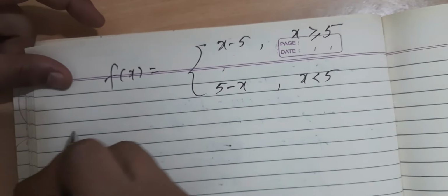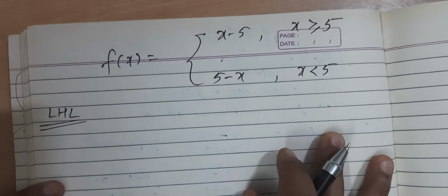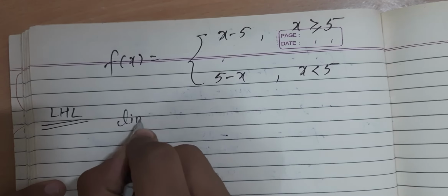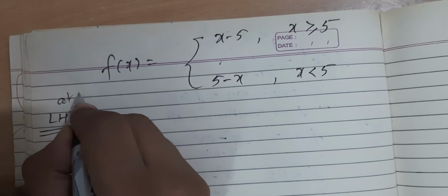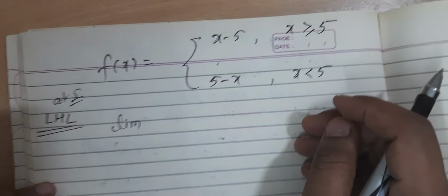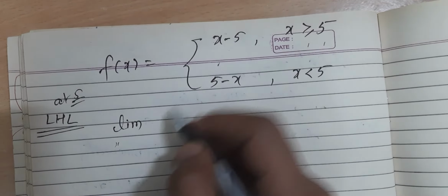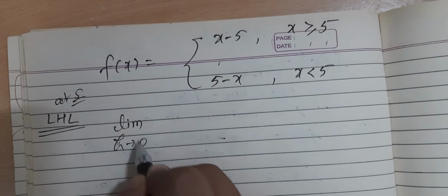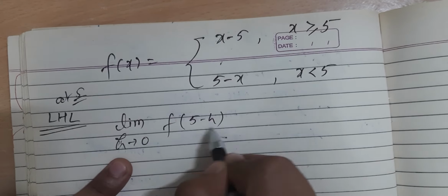So now we will find the left hand limit. Left hand limit means limit x tends to, at which point we have to find? At point 5 we have to find. Okay. So limit h tends to 0 f of 5 minus h.